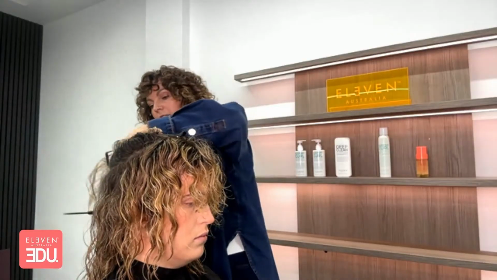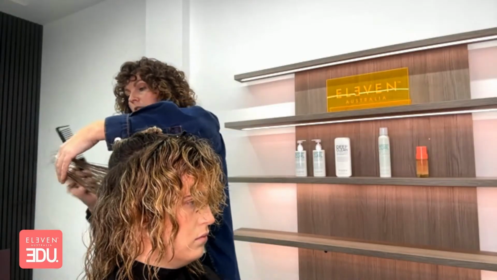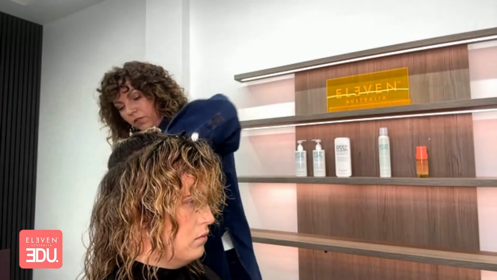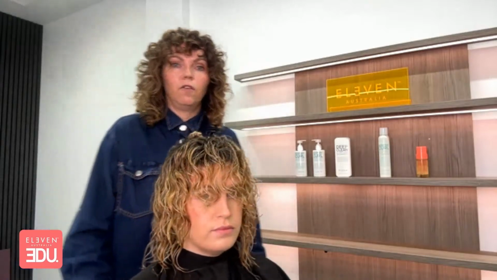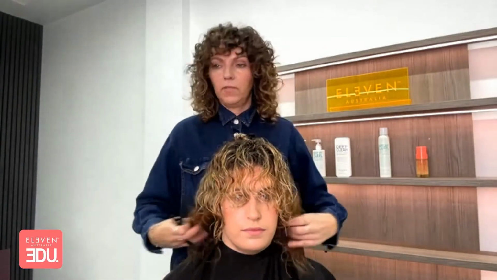And you'll find that sometimes when you do get a curly cut, if it's not growing right after 2 weeks, you know there's too much weight, or there's not enough density being cut off, or there's not enough of that flow throughout the hair. That was step 8.